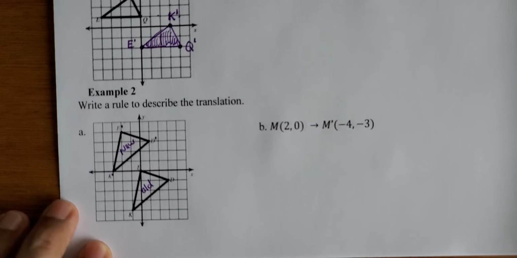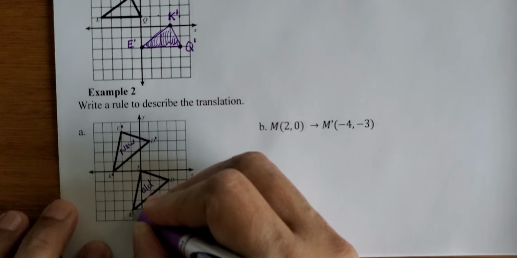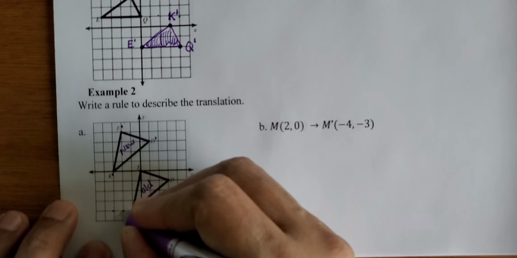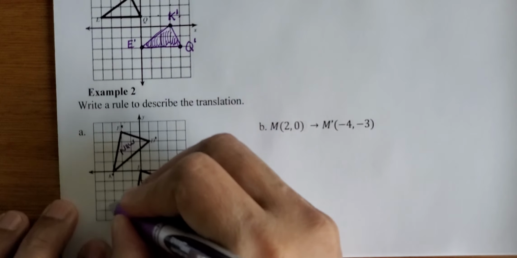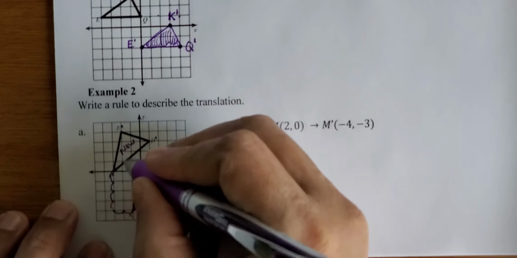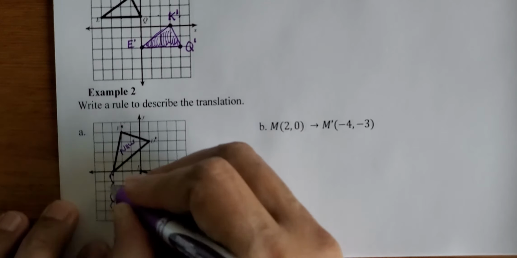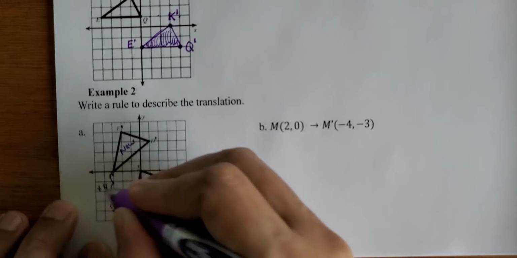So let's see what happened here. As you can see, this point went from here, it went 1, 2, it went 2 units to the left, right? And then it went up 1, 2, 3, 4. Since it went 2 units to the left, this will be a minus 2, and 4 units up.